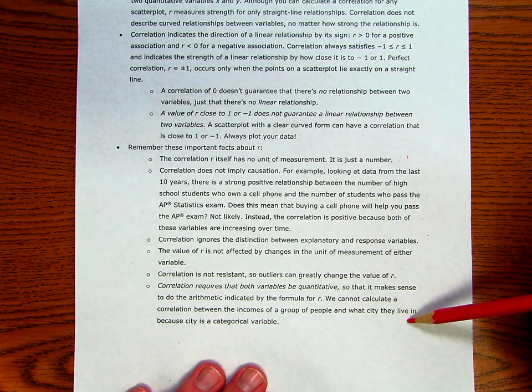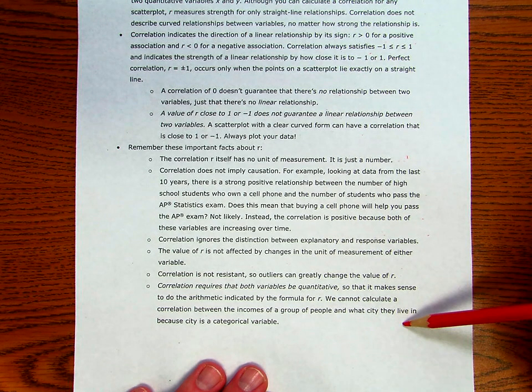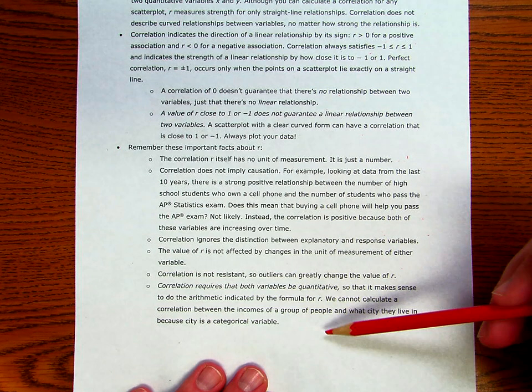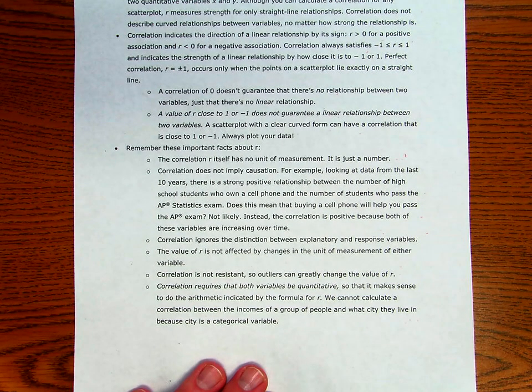And correlation requires that both variables be quantitative, so it makes sense to do arithmetic indicated by the formula for R. We cannot calculate a correlation between incomes of a group of people and what city they live in because the city is a categorical variable. In everyday language, it would be acceptable to talk about a correlation between where you live and how much money you make.